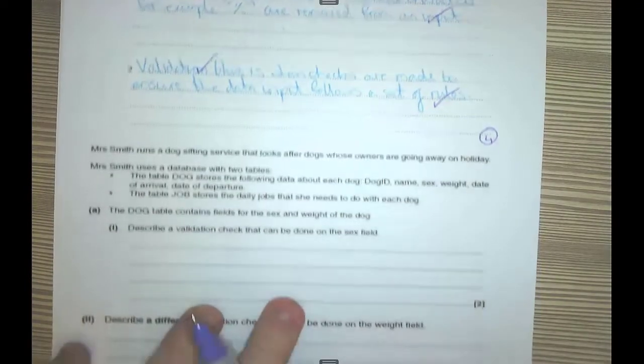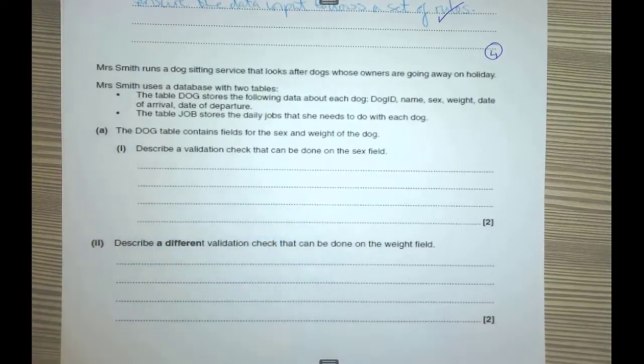Now let's have a look at the next questions. So there's quite a lot of information here. Mrs. Smith runs a dog sitting service that looks after dogs whose owners are away on holiday. She uses a database for 2 tables. The table dog stores the following data: ID, name, sex, weight, date arrival and date departure. The job table stores daily jobs that need to be done with each dog. So the dog table contains fields for sex and weight of the dog. Describe a validation check that can be done on the sex field.